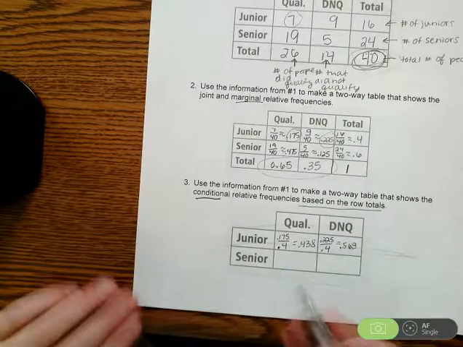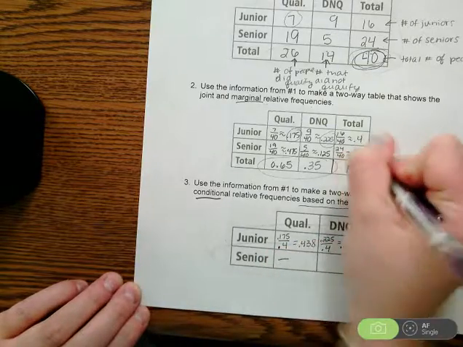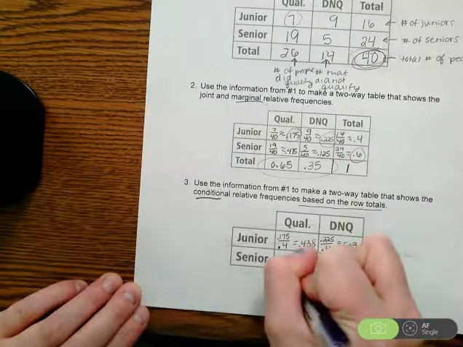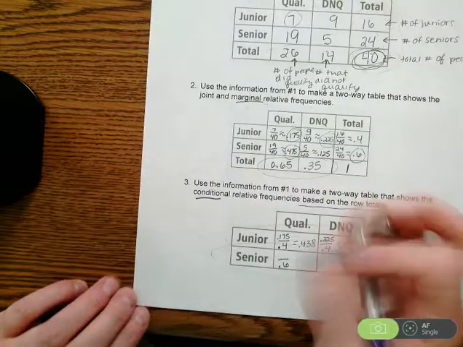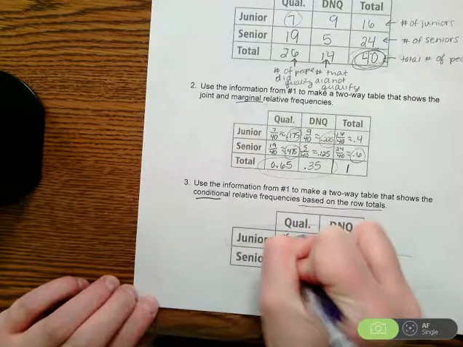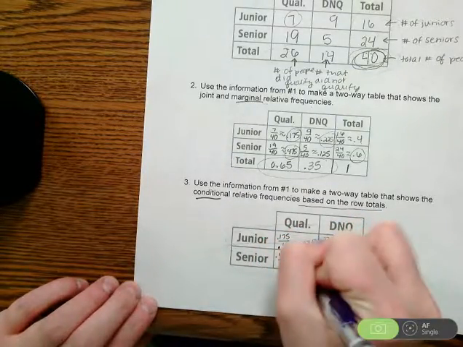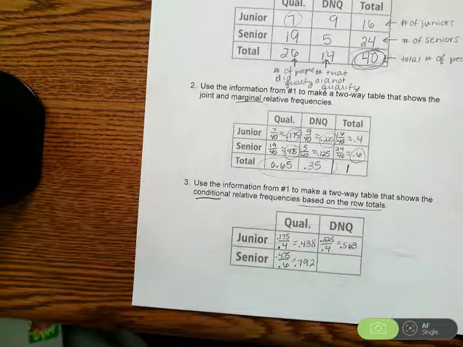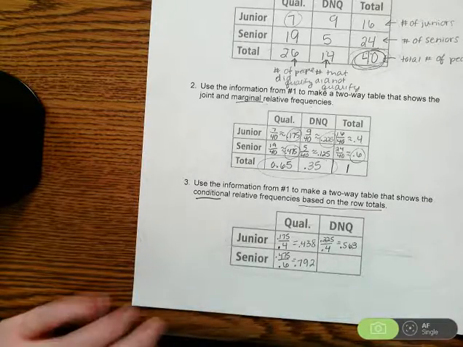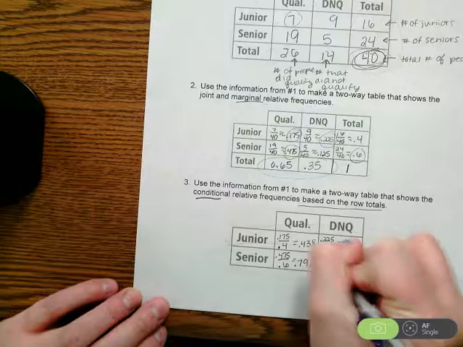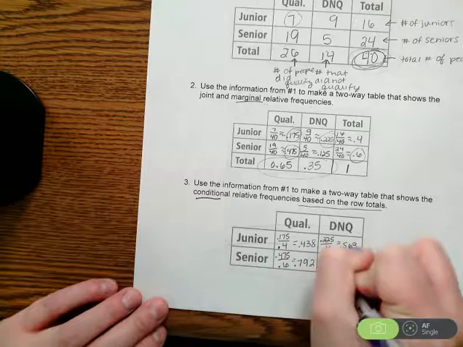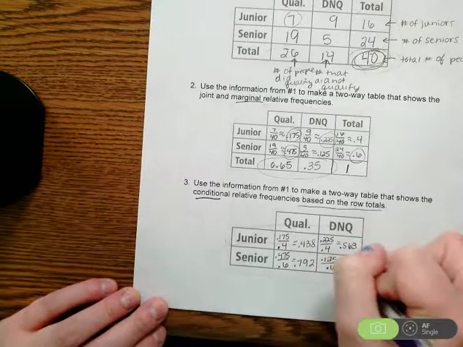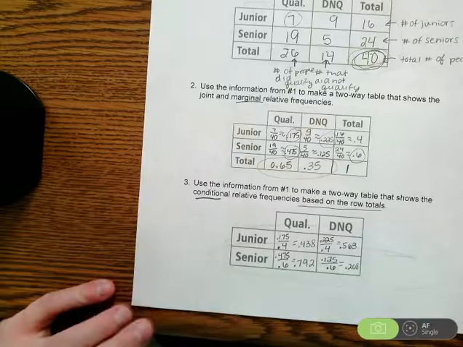This is asking you, okay, well, if they're a senior, and in this case there was a 0.6 chance that they were a senior, then the probability that they qualified was 0.475, which equals 0.792. So there's a 79.2% chance that if you're a senior, you qualified. And then if you take the probability that they did not qualify, which is 0.125 divided by 0.6, then you would get 0.208.